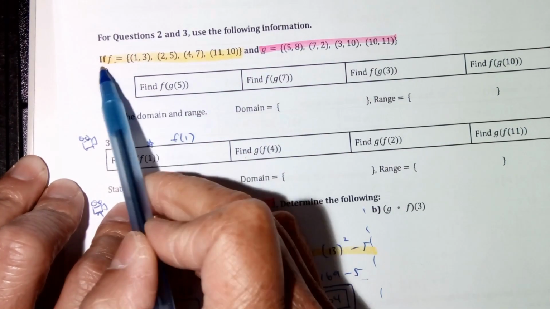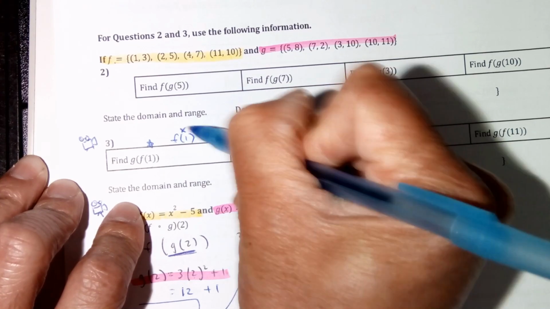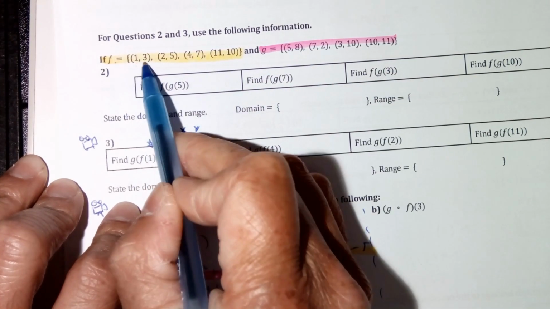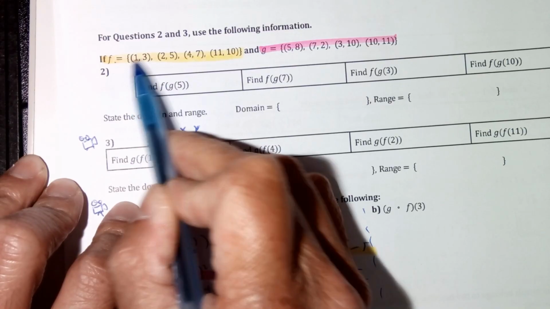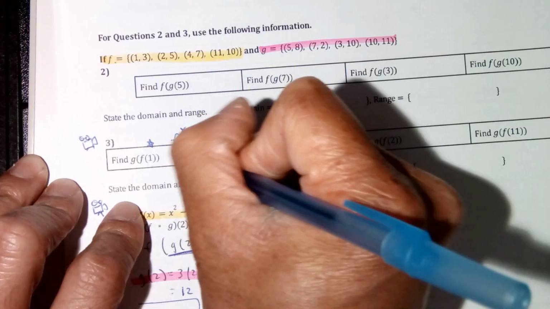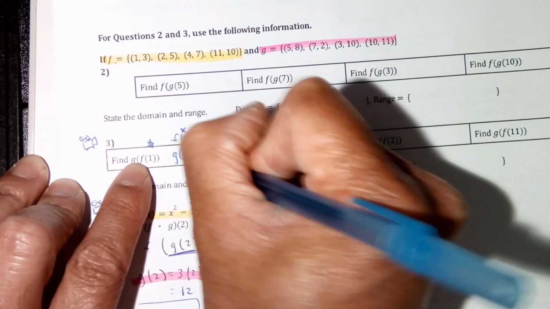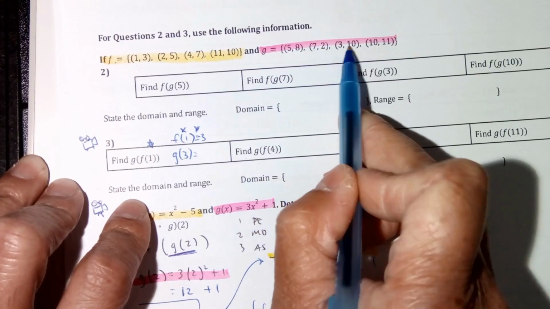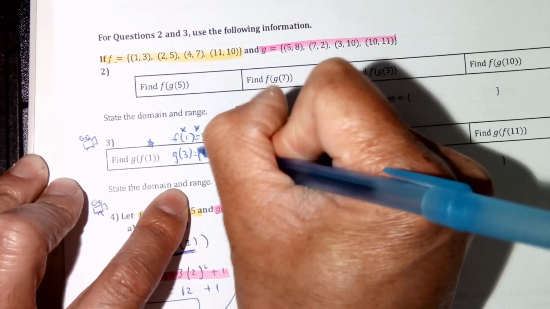Well, now I go up to f, yellow, and I'm looking for an x value that is 1. And there it is. So its output, the y value, is 3. But that 3 now is the input of g of 3. So now I go to the pink. I'm looking for 3, and then my answer is 10. So 10 is my answer.